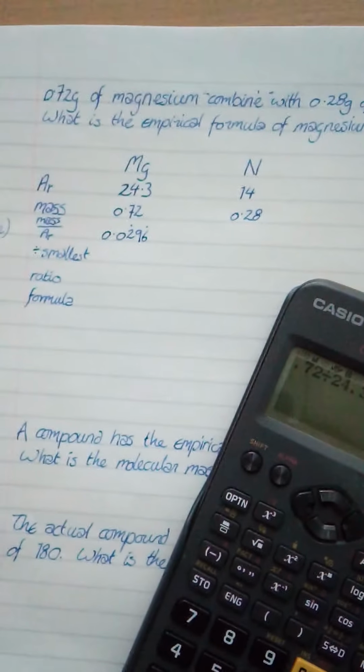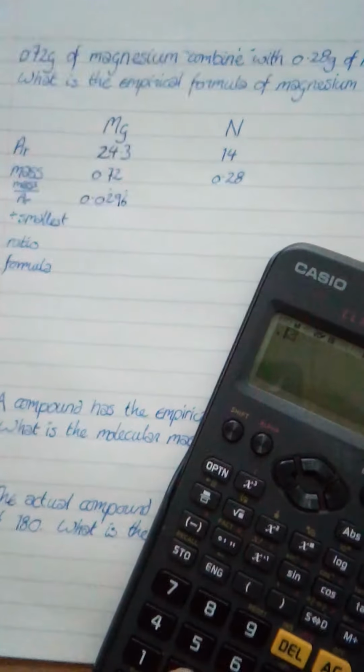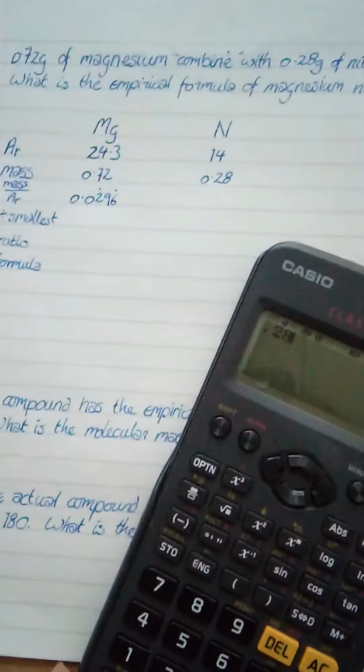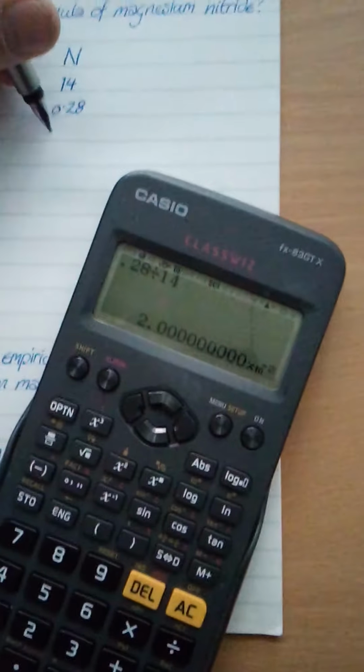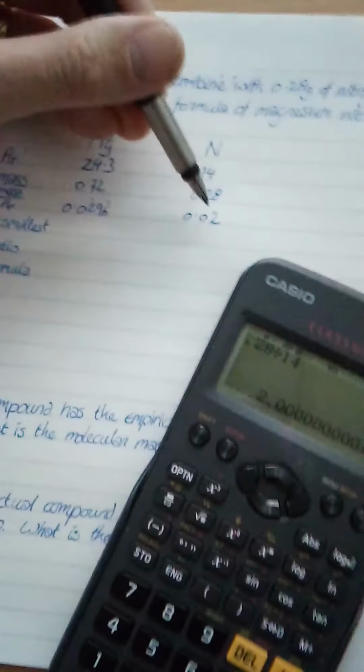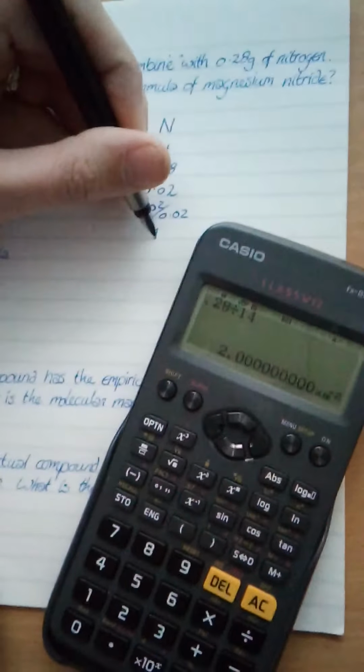The next one is a lot easier, and that is 0.28 for nitrogen divided by 14, which gives you 0.02. Okay, we then divide by the smallest, which is 0.02. 0.02 divided by 0.02 will give you 1.